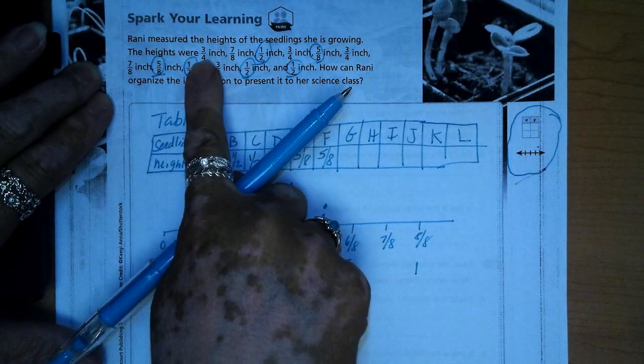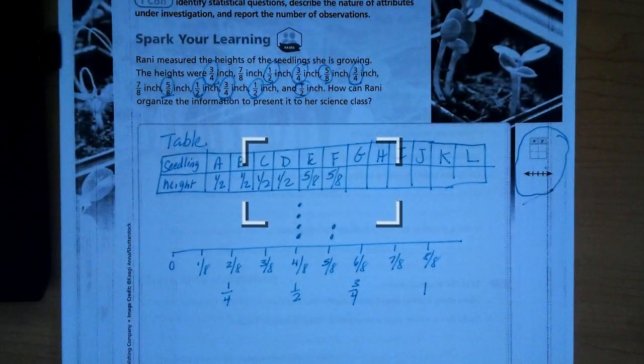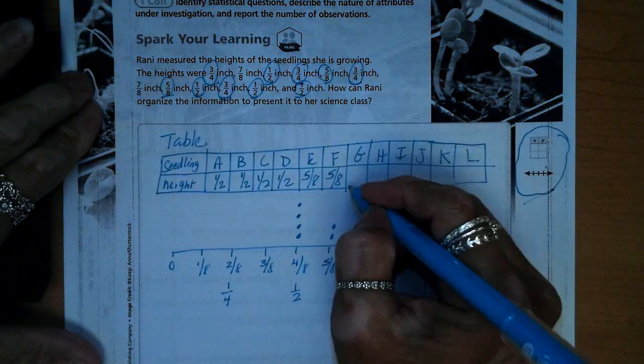So we have 1, 2, 3, your screen's blurry. 4. That's because my hand was over it. I was trying to focus on my hand instead of the work. There we go.